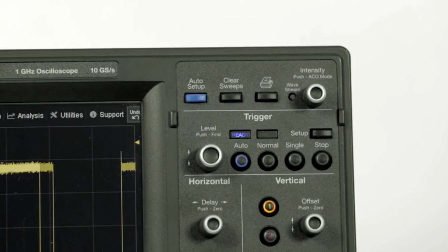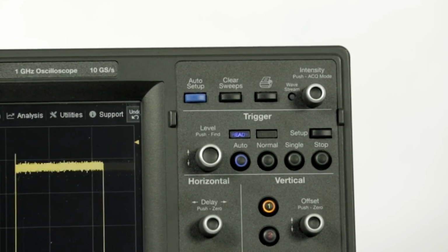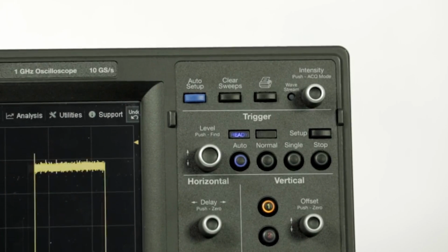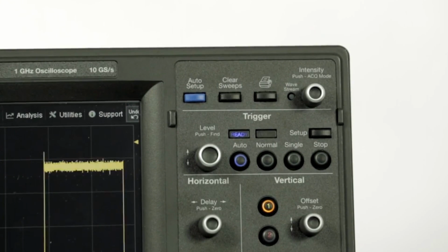The next step is to set up the appropriate trigger that will allow you to capture the waveform. The trigger controls allow you to stabilize repeating waveforms on the display or to capture single-shot waveforms. The front panel contains 6 different controls for setting up the trigger: the level knob, auto button, normal button, single button, stop button, and setup button.